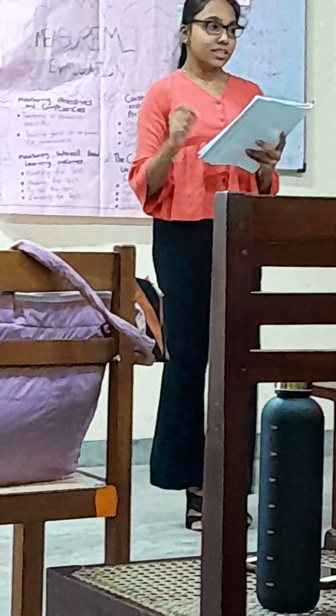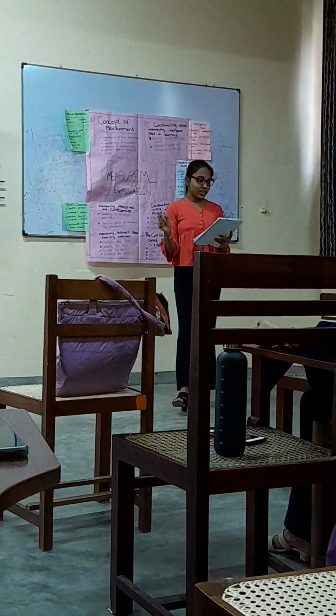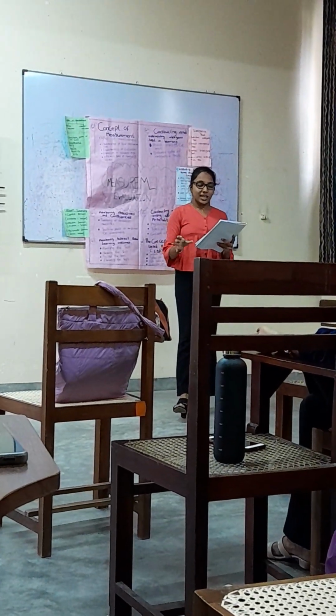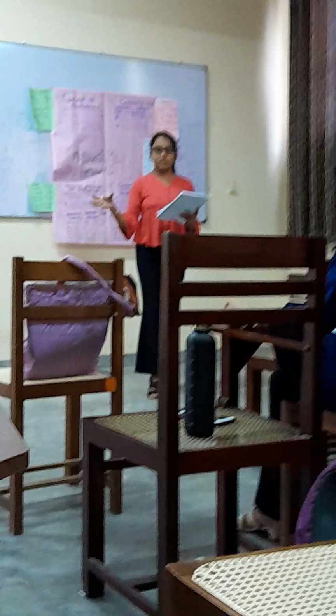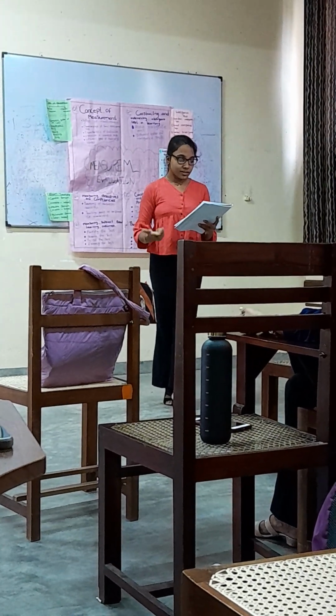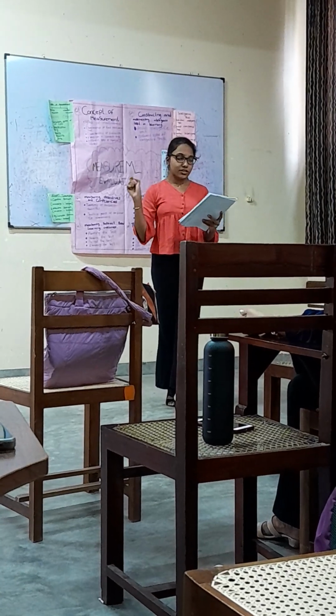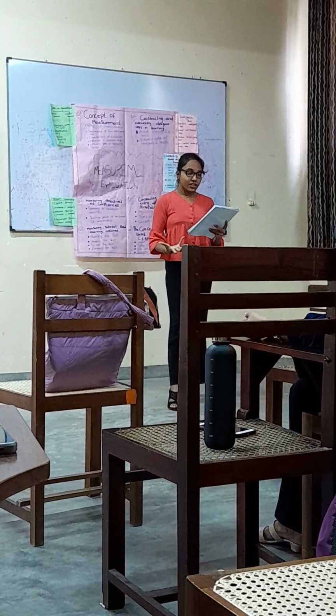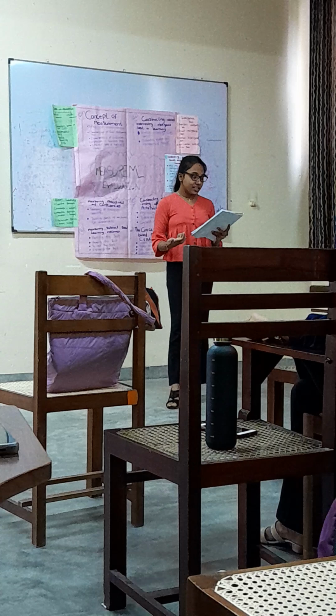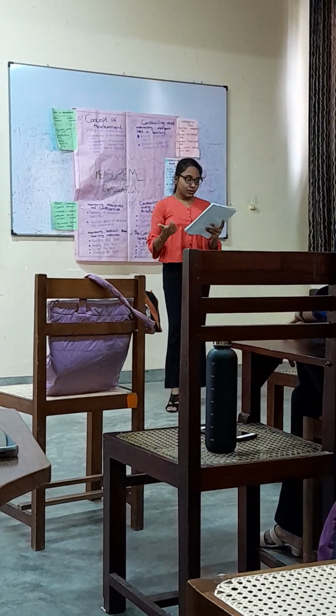School-based assessment, or SBA, is a method of evaluating students' learning that is integrated into the teaching and learning process rather than being a separate or end-of-term activity. It involves teachers continuously assessing students using various methods like tests, observation, and projects, and providing ongoing feedback to improve learning.